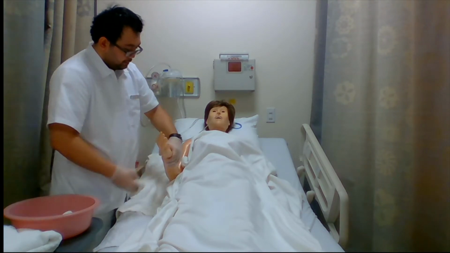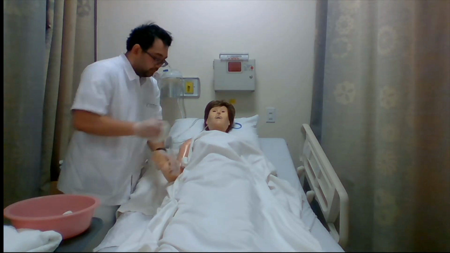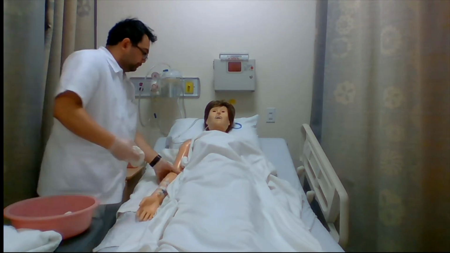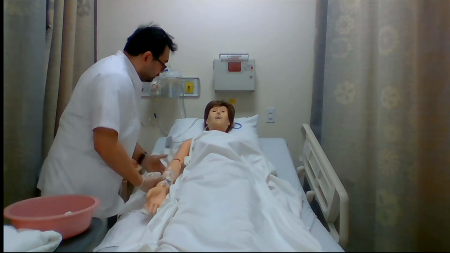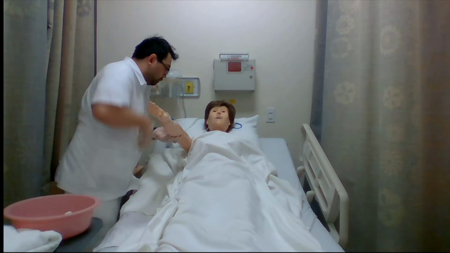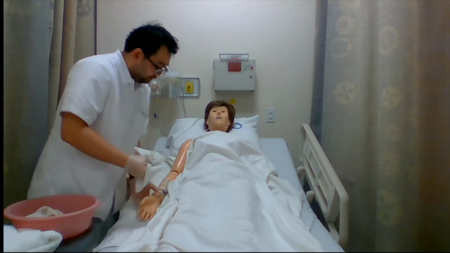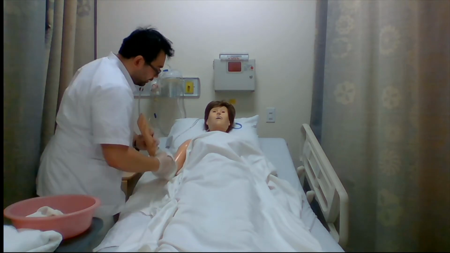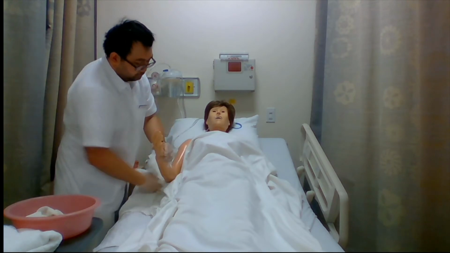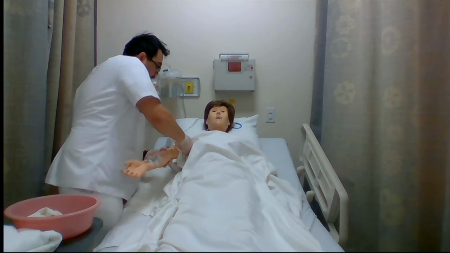Holding their arm by the joints, so the wrist and the elbow, we're going to go from distal to proximal, so forearm first. I'll wash the patient's upper arm. Great. So we're going to rinse, now for the upper arm, with circular motions.